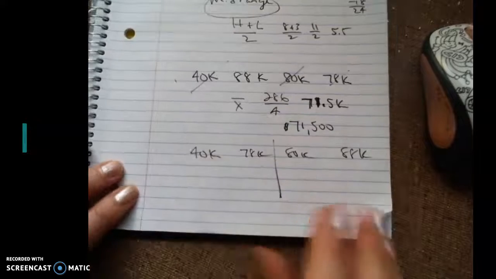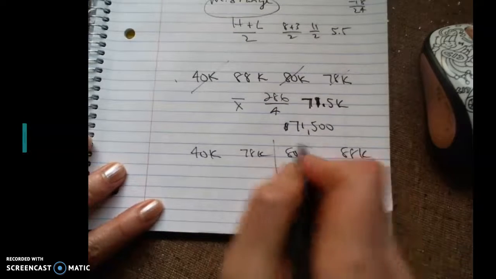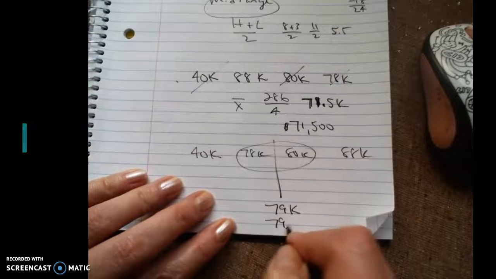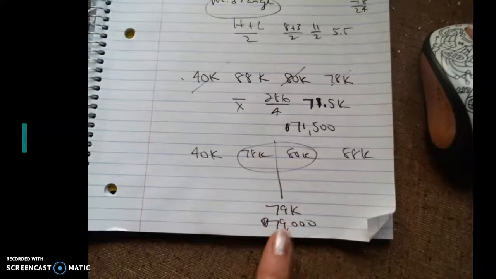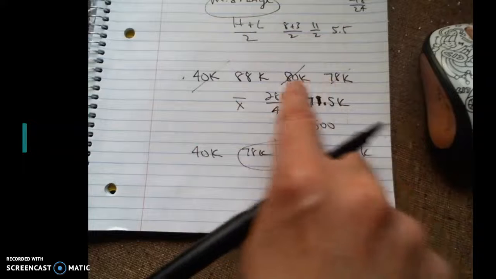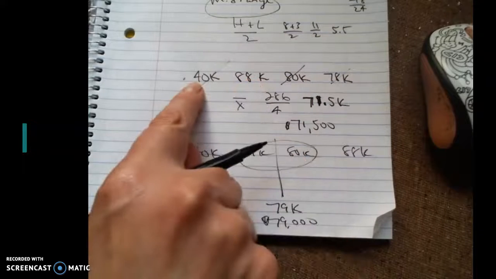Well, the median, if I put them in order, is the average of these two, which would be about 79K, so about 79,000. And that seems a little more reasonable, right? These are close to 79,000. Yeah, that one's higher, but that one's way lower.